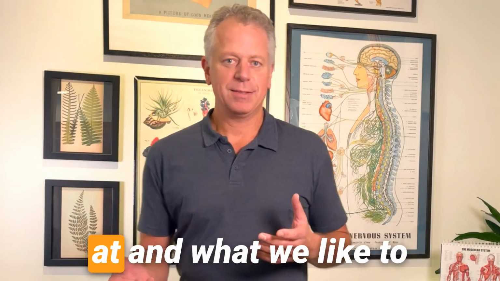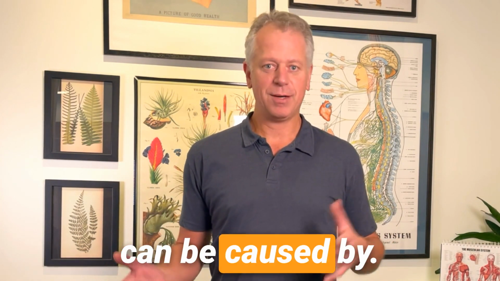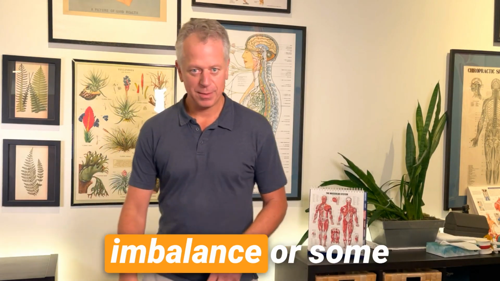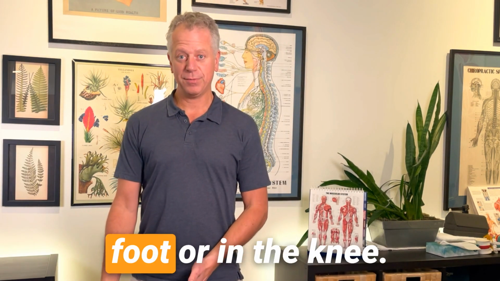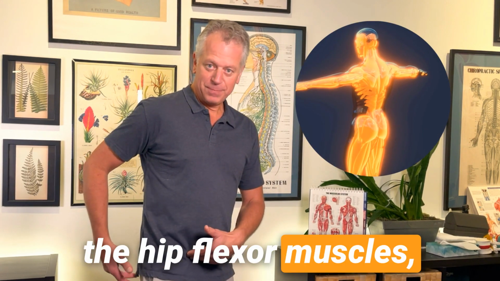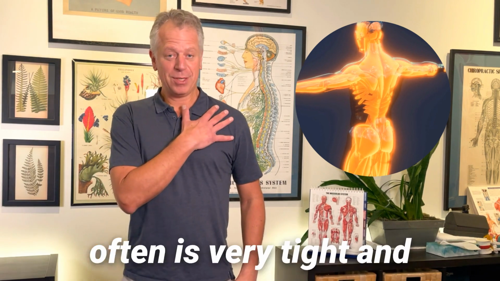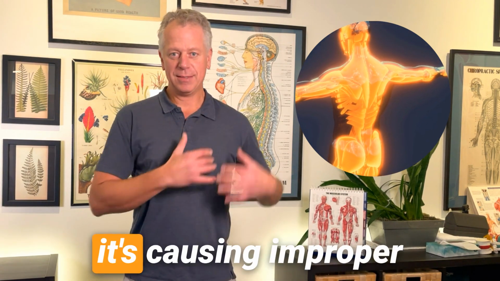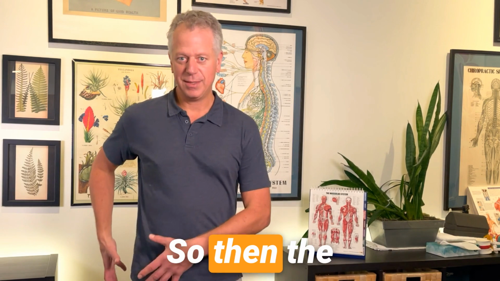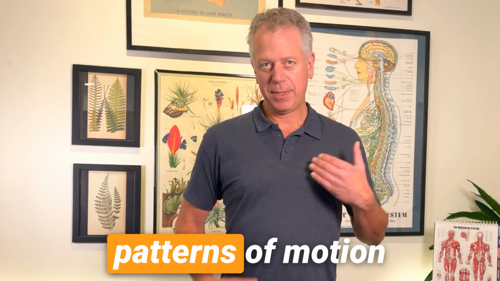So what we like to look at as a practice here is the bigger picture of what hip pain could be caused by. Some hip pain could be caused by an imbalance or some dysfunction in the foot or in the knee. There can be dysfunction in the glute muscles, the hip flexor muscles, the abdominal muscles, or the low back muscles. The opposite shoulder often is very tight and out of balance, causing an improper swinging of the arm. So then the opposite hip has to compensate and swing incorrectly as well, and it becomes a problem in the hip itself.